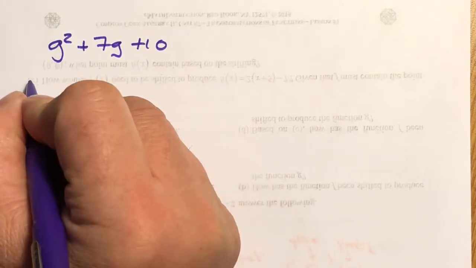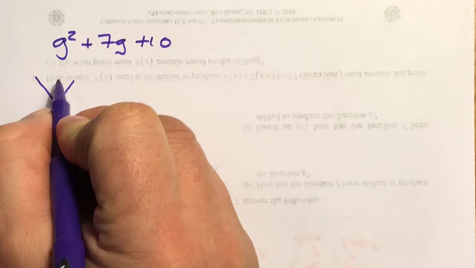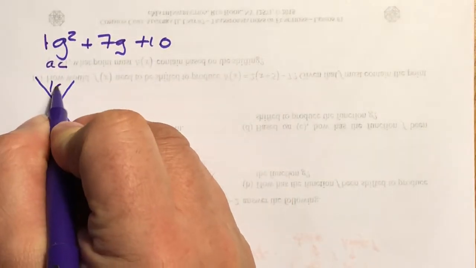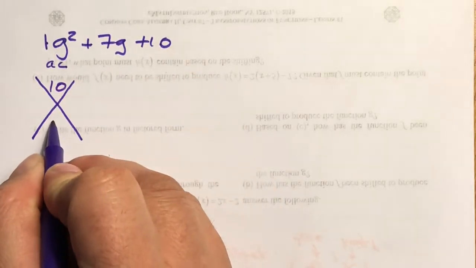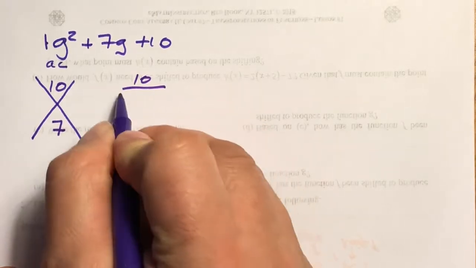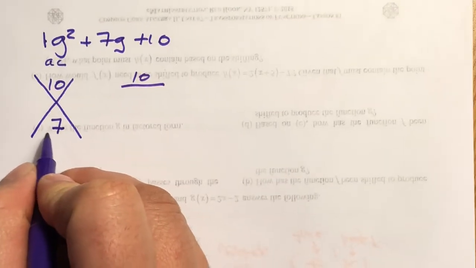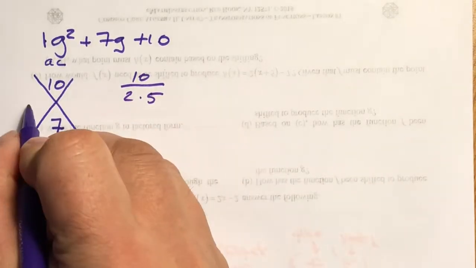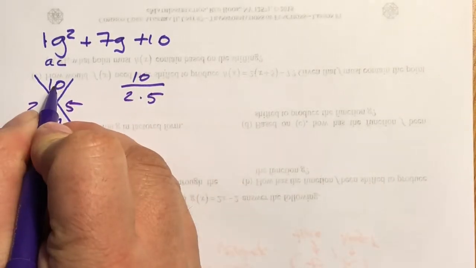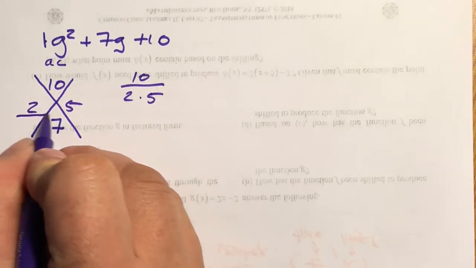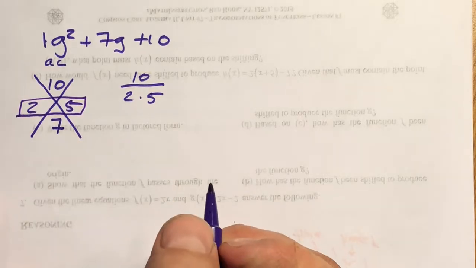So I'm going to make my X. Remember what goes up top here first. It's A times C. So 1 times 10, and then 7. I need two numbers that multiply to 10 and add up to 7. I bet you guys can figure that out. What about 2 times 5? 2 times 5 is 10, and 2 plus 5 is 7. Good. So we're going to use those two factors.